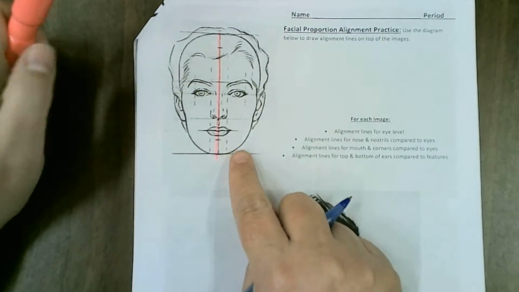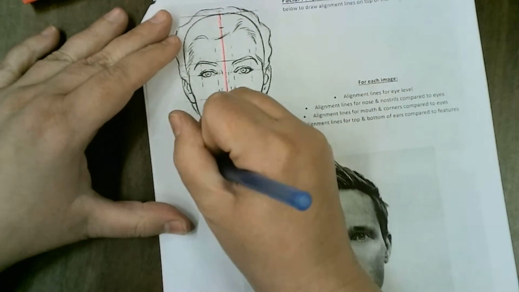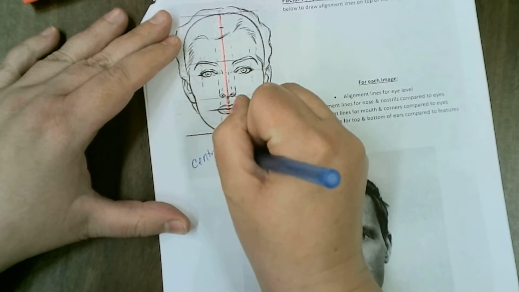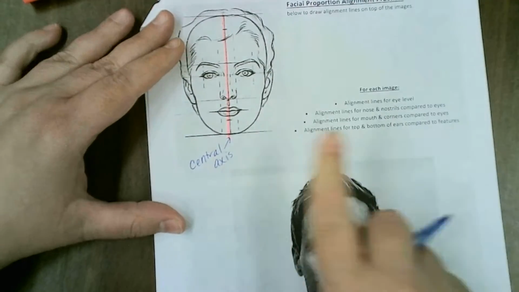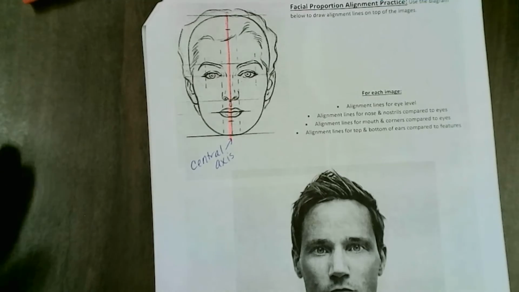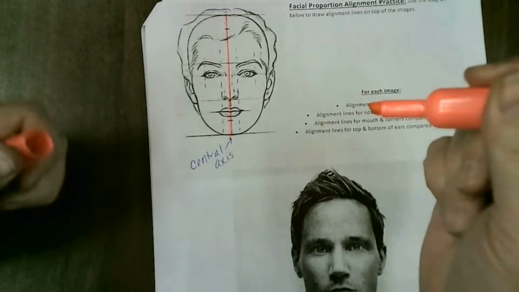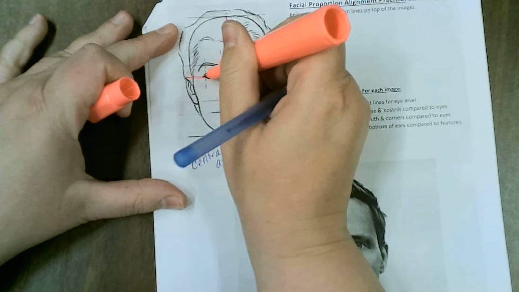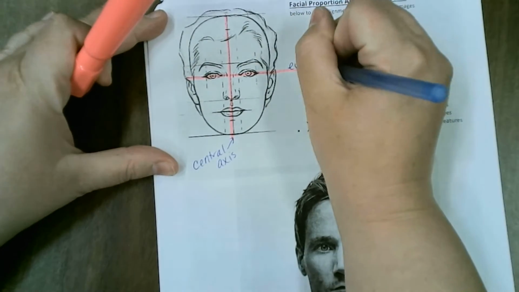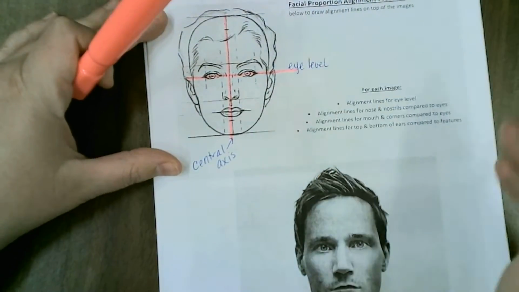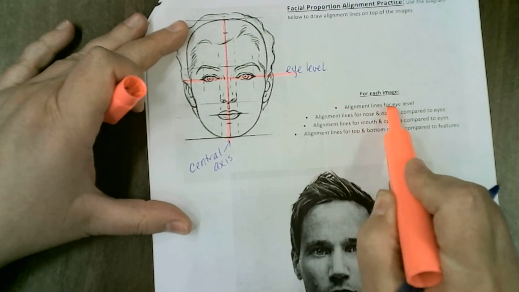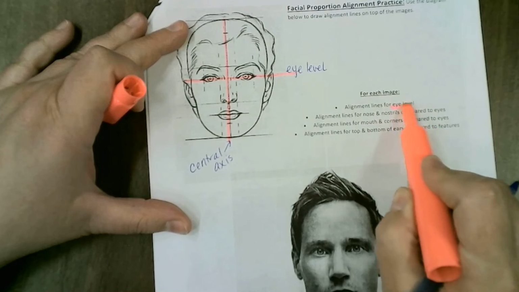You're going to do the same. You can use colored pen or highlighter. So that is the central axis. And when that tilts from one way to the other, everything else tilts. The next thing is eye level. And so that is one of the lines you're looking for in all of the images, eye level.